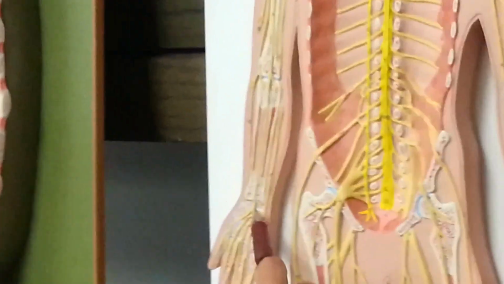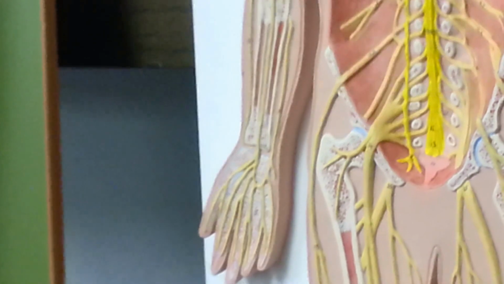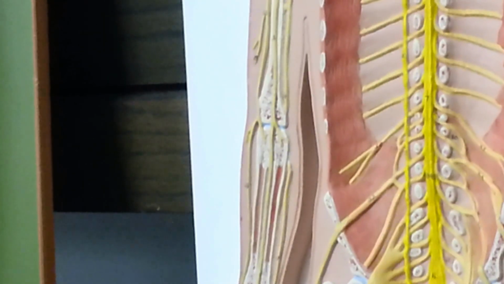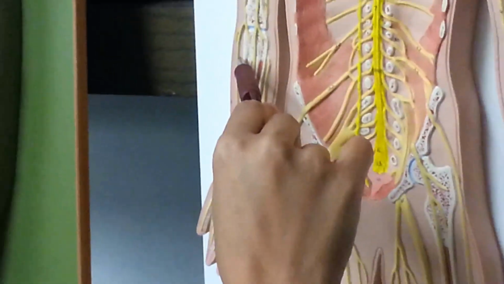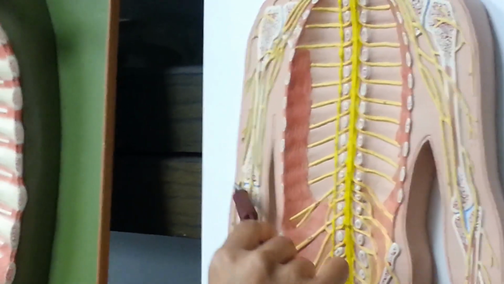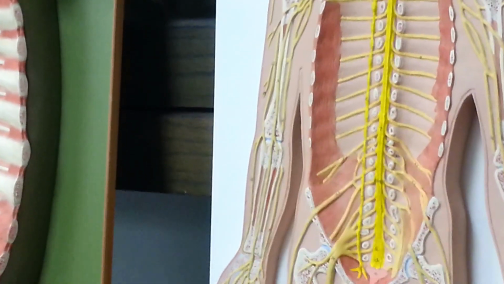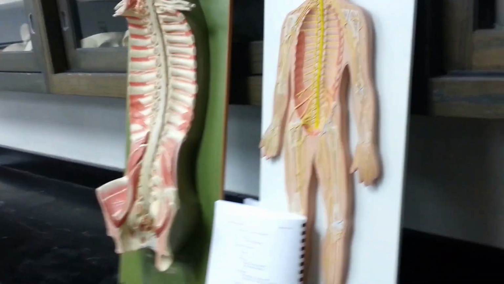You see the median nerve, it goes straight down to the digits. So it innervates the flexor muscles of the digits, and it's also there by the wrist, so it innervates the wrist. But if you look at the radial nerve here, it innervates the triceps, and it innervates the brachioradialis. Okay? Now let's look at the last ones here, the femoral and the sciatic nerve.